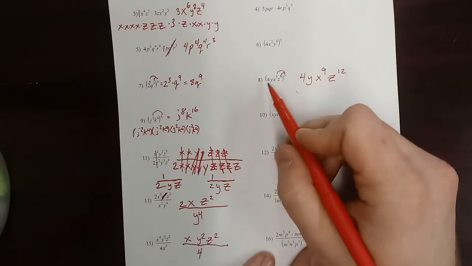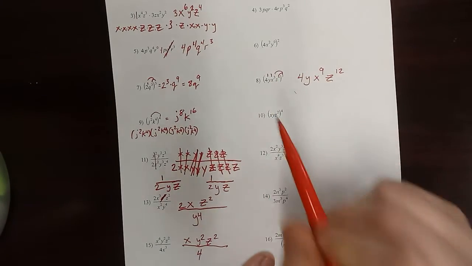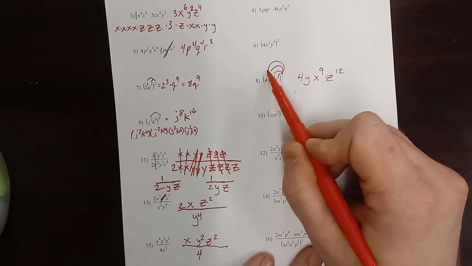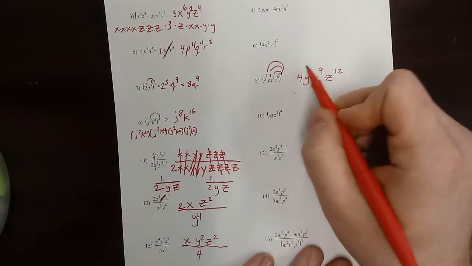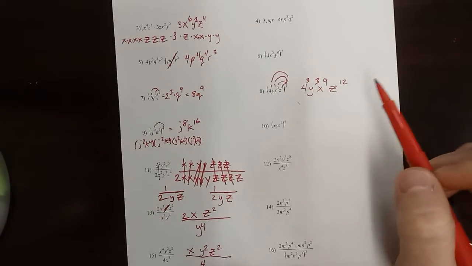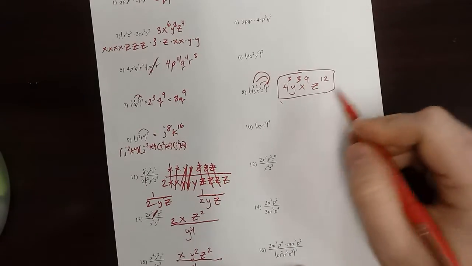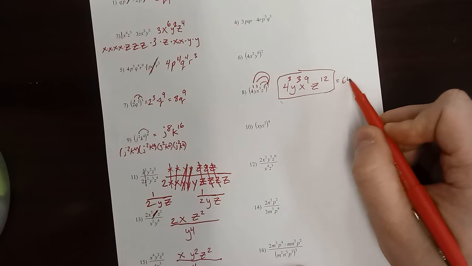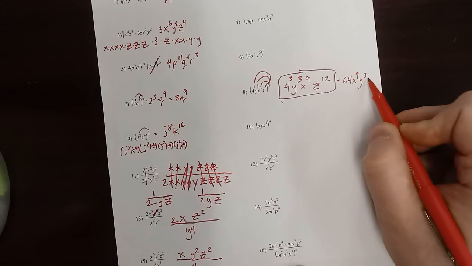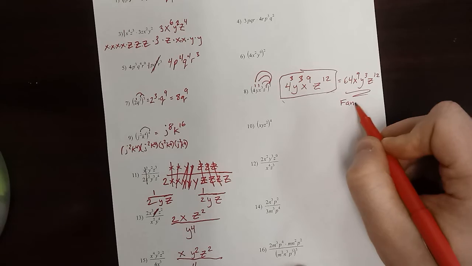Because remember, the 4 has an exponent of 1, and so does the y. If there's no exponent, it's implied that it's 1. So the 3 actually applies to the 1 and the other one too. So this actually is 4 to the 3 and y to the 3, x to the 9, z to the 12. Now I would leave that there, or if you really care, 4 cubed is 64, so I could write 64, and I'll write it in alphabetical order too. X to the 9, y to the 3, z to the 12. So make it fancy.